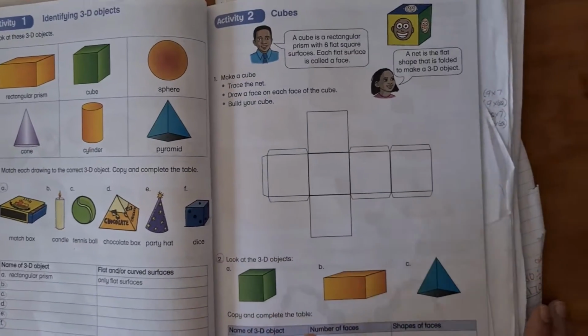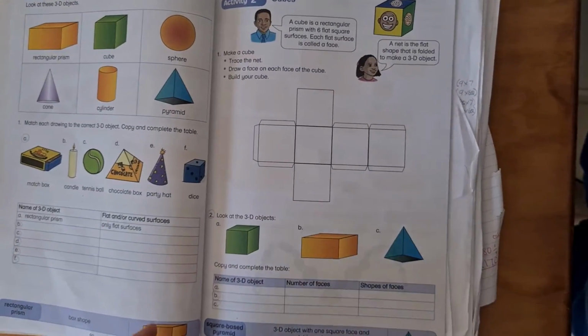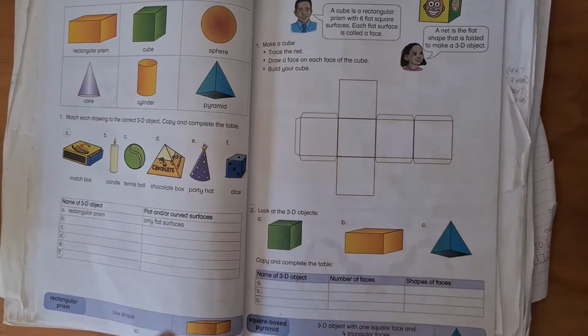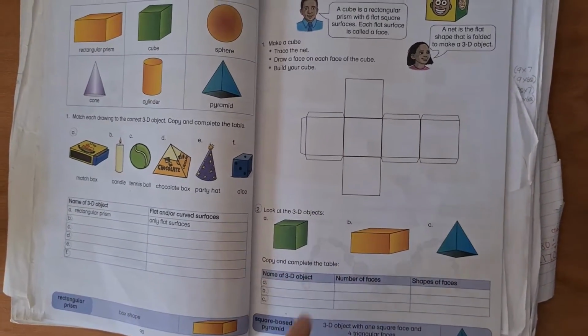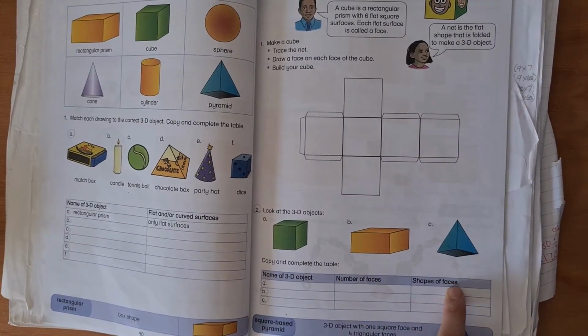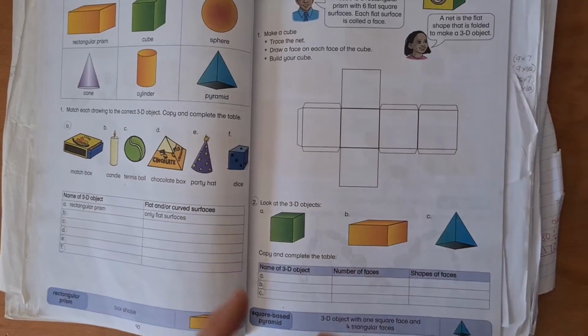And then we've got this activity here, which says look at the 3D object. So you're going to name the object in A. So you've got a cube there. And then you need to say the number of faces and the shape of the faces. So I'm going to give you an example here.